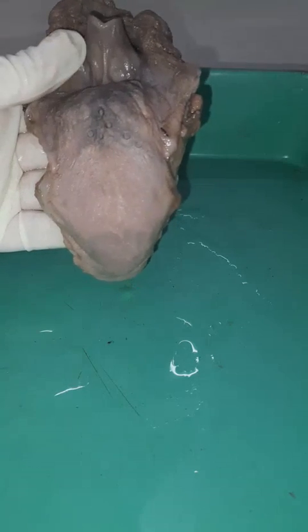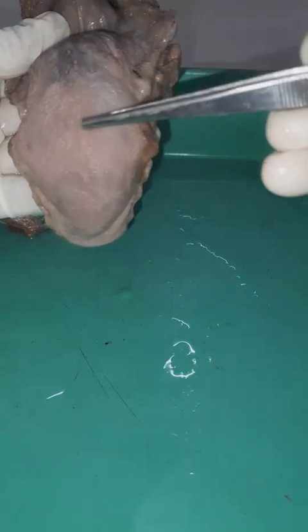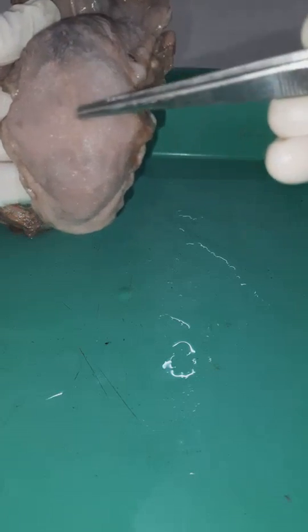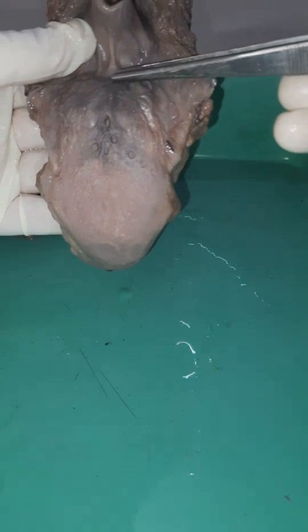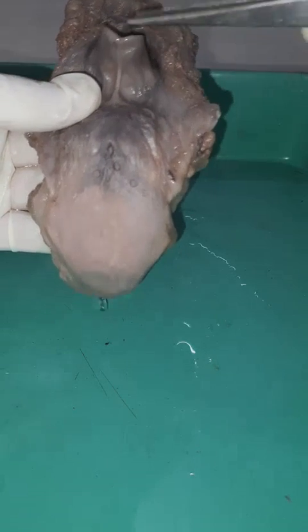If you see the dorsal surface of the tongue, as I already told you, this is the dorsal surface. It is divided into two parts: the anterior 2/3 part, this is the anterior 2/3 part, and the posterior 1/3 part. This structure, this is the epiglottis.